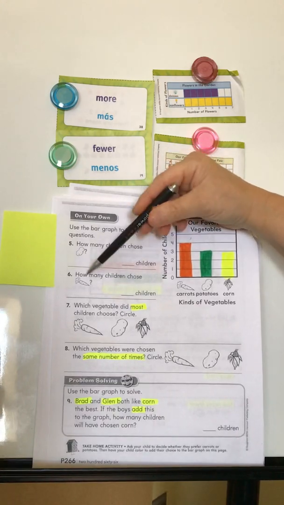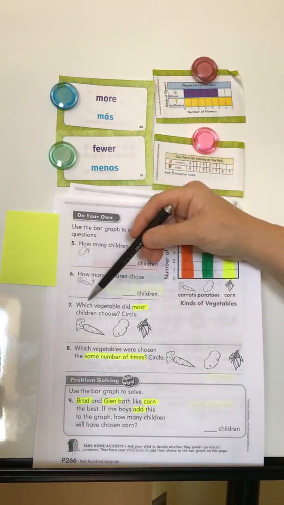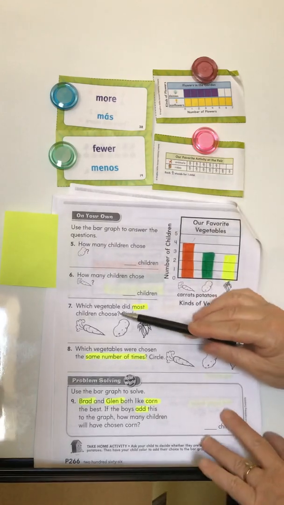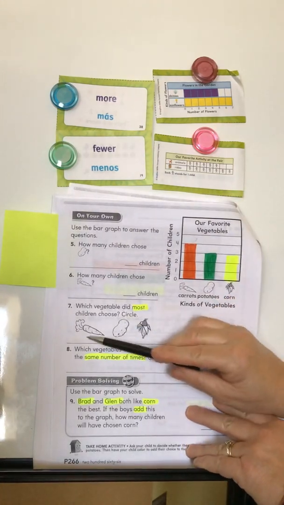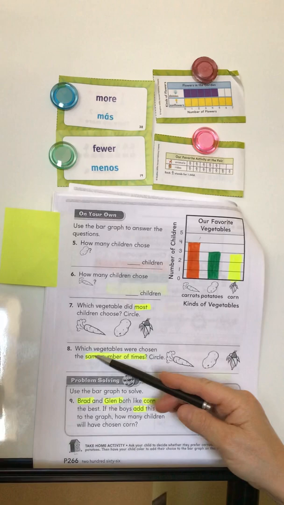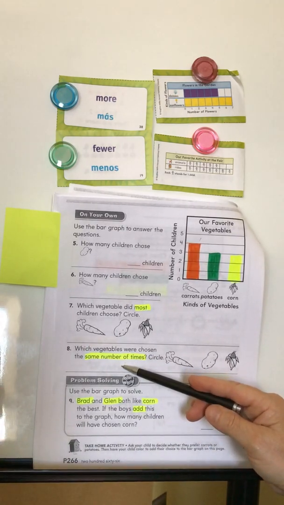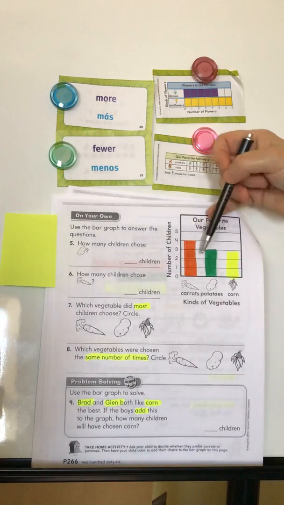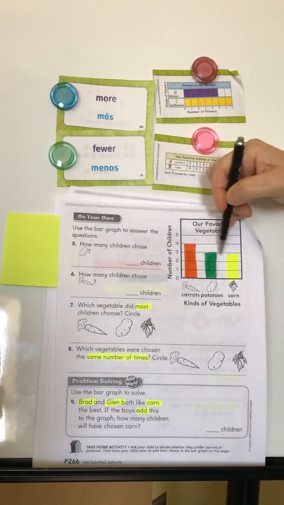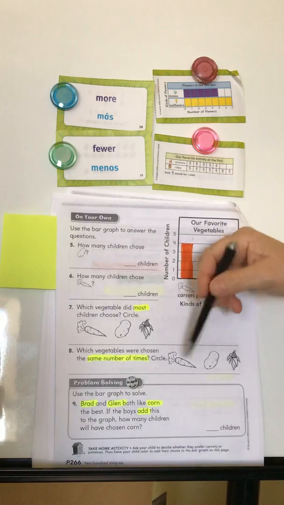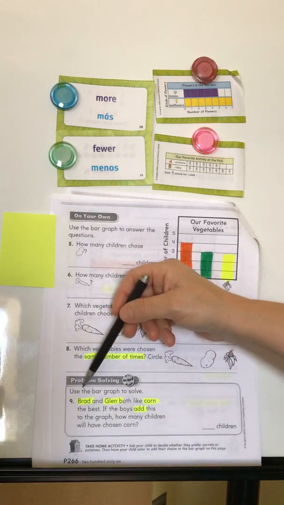How many children chose carrots? Write your answer. Which vegetable did most children choose? So which one got the most votes? Circle the vegetable. Which vegetables were chosen the same number of times? So which one has equal? Equal is the same. We can see in our graph, these 2 are equal. So those are the 2 you're going to circle. Circle both of them.